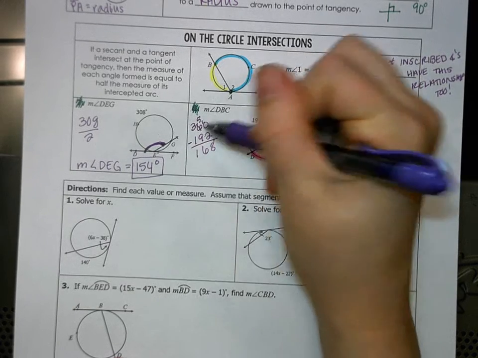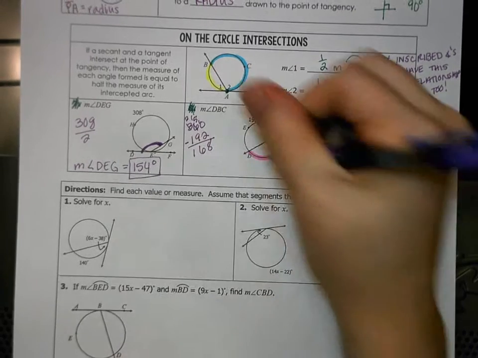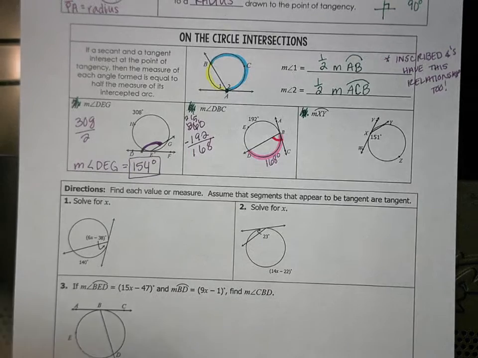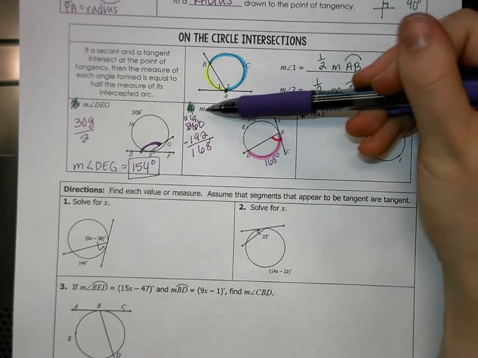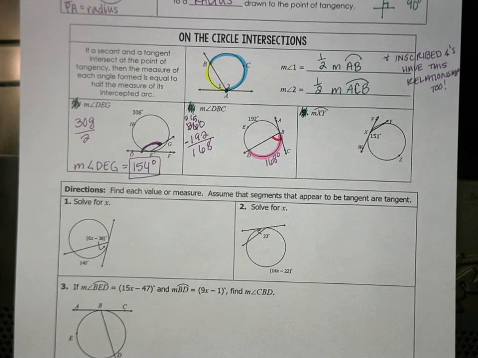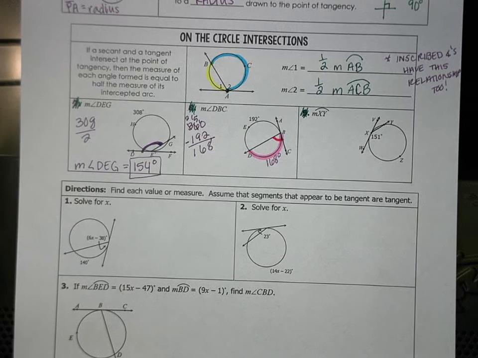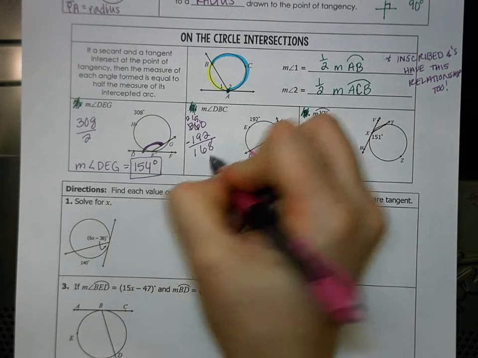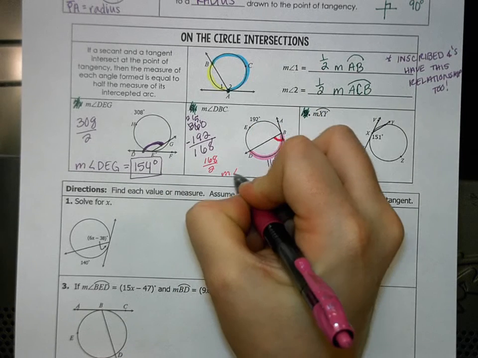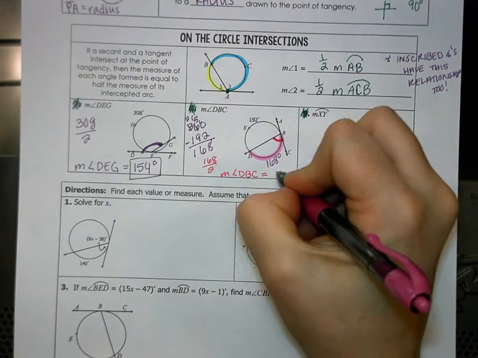168. Very good. Make sure you borrow correctly. 168. But that's this arc. Am I trying to find the arc or an angle? Angle. The measure of angle DBC. DBC is right here. What do I do with the arc to find the angle? Divide it by 2. 168 divided by 2, and the measure of angle DBC is 84 degrees.